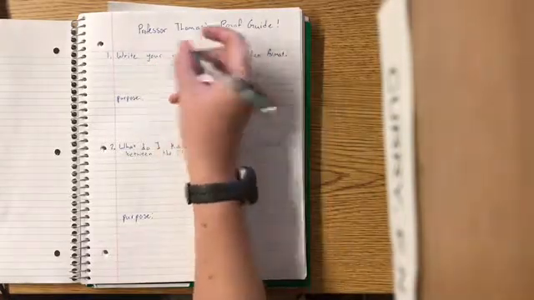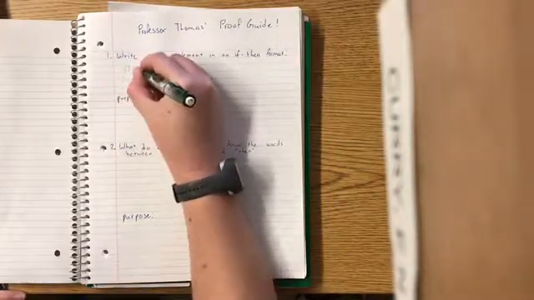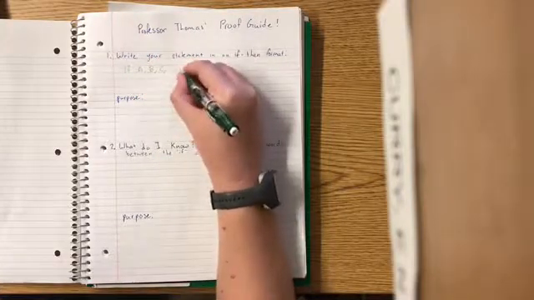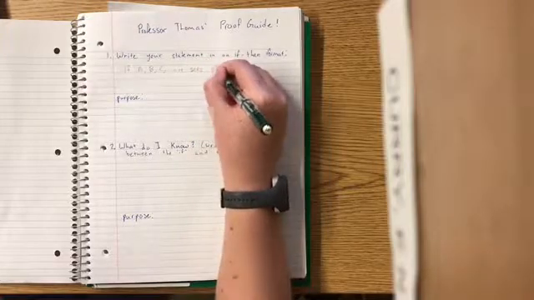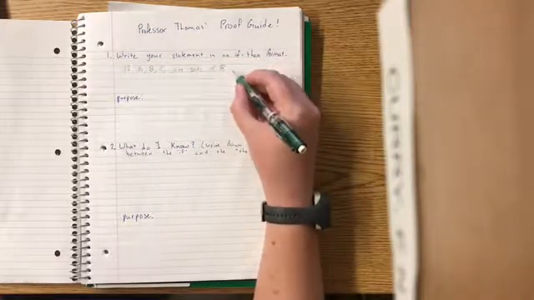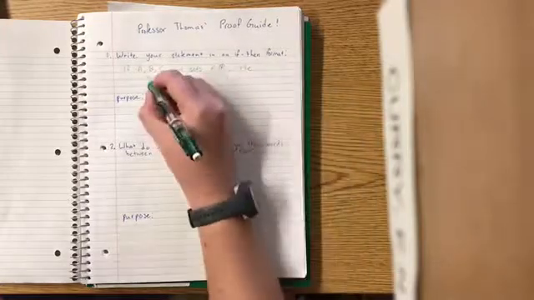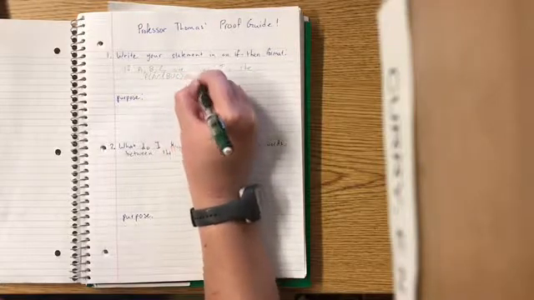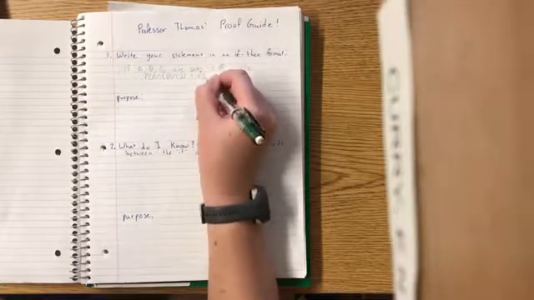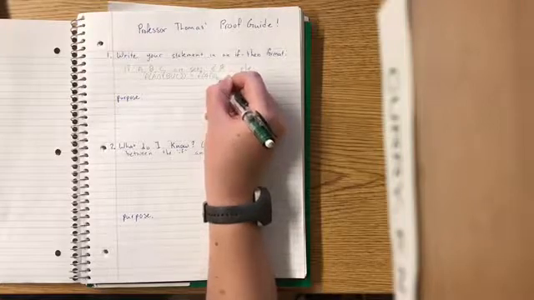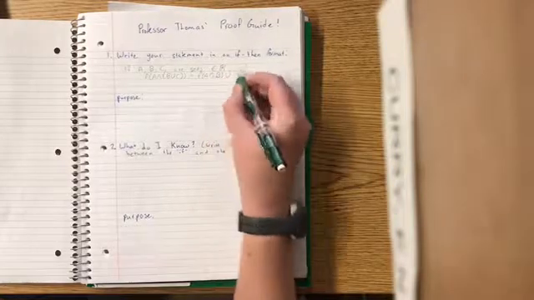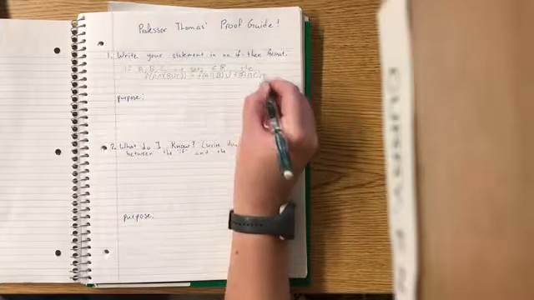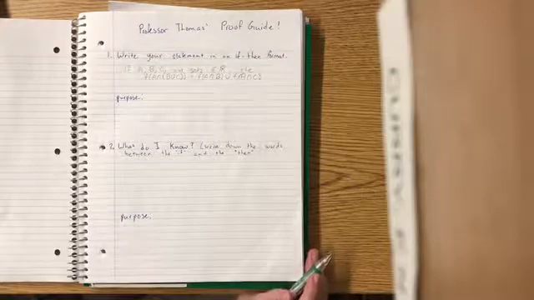What I'm trying to prove is that if A, B, and C are sets in the element of real numbers, then f of A and B or C is equal to f of A and B or f of A and C. So that's what I'm going to be proving today.